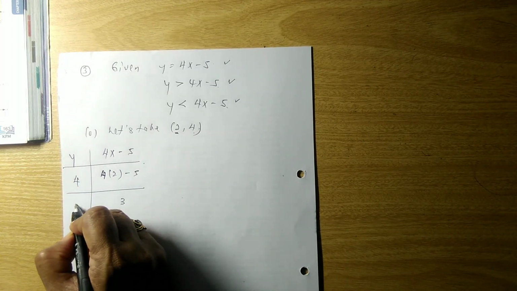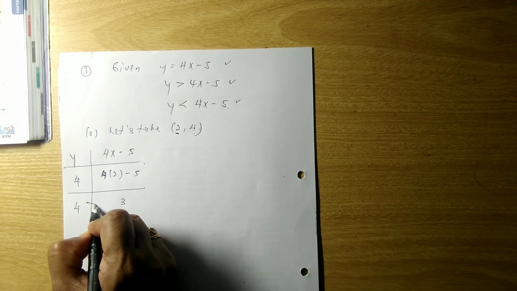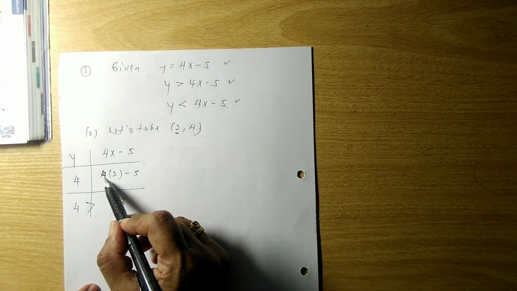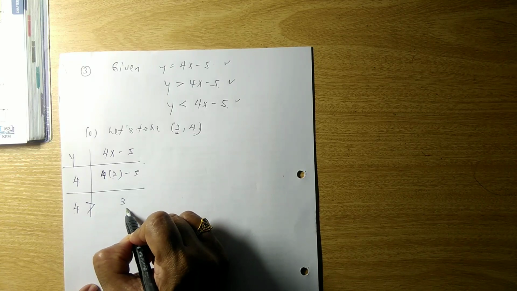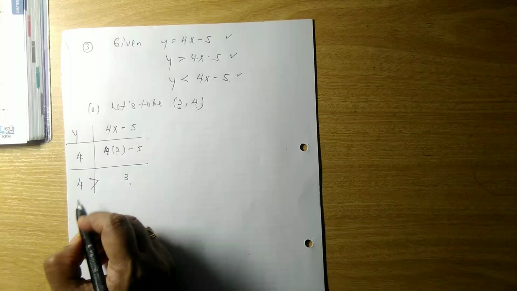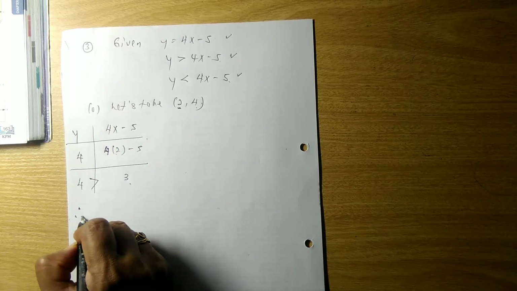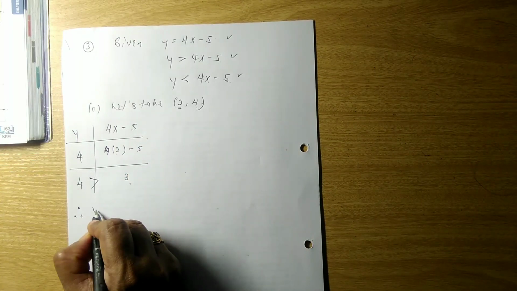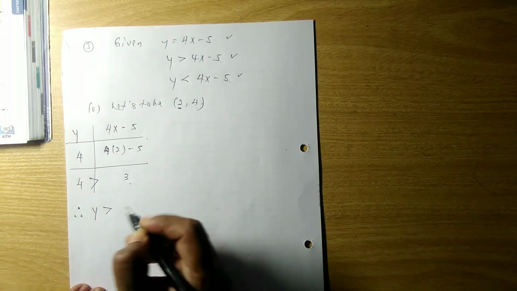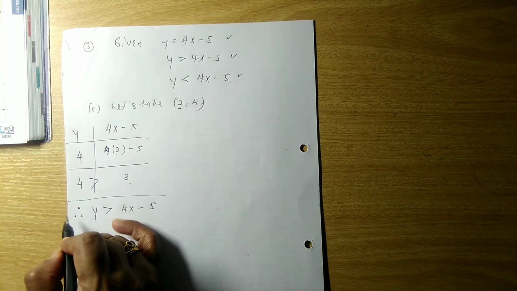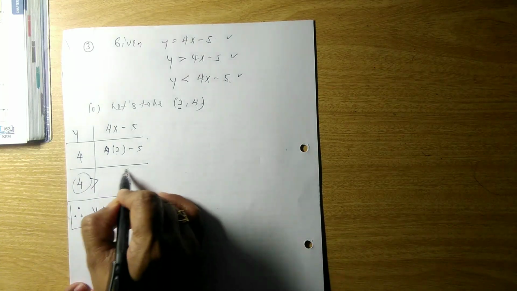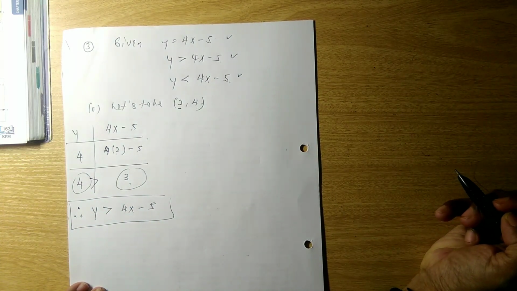And according to this, 4 is actually greater than what we got here. This is 8 minus 5, right? So 4 is greater than 3. So meaning, what I'm going to get here is, from my simple table, the conclusion is y is actually greater than 4x minus 5. This is simply based on these values that we actually got from the table.